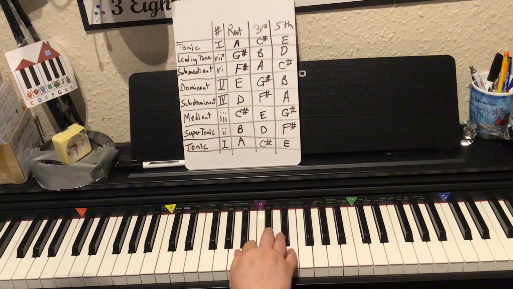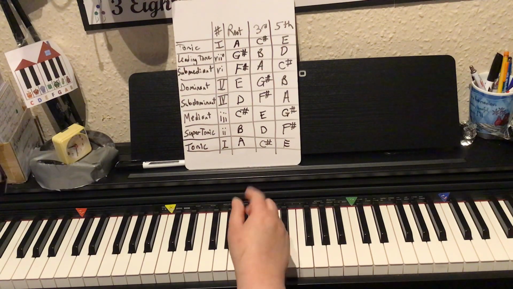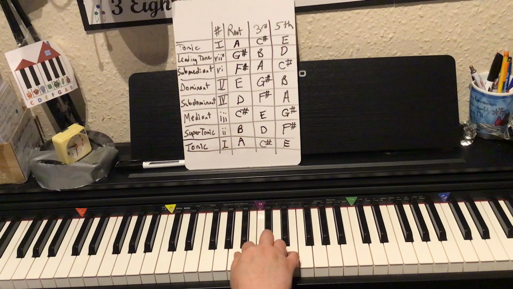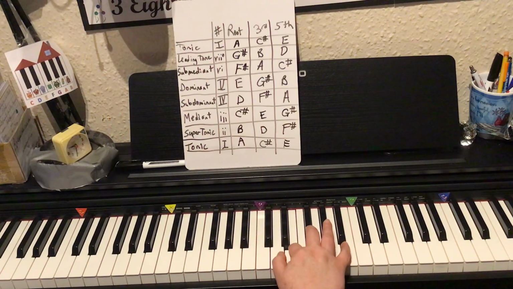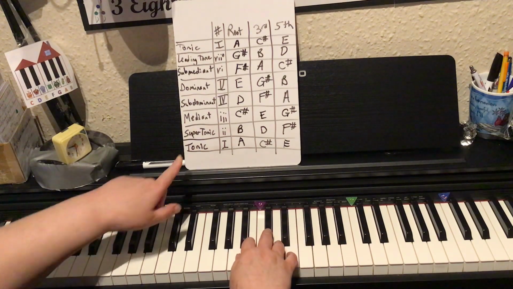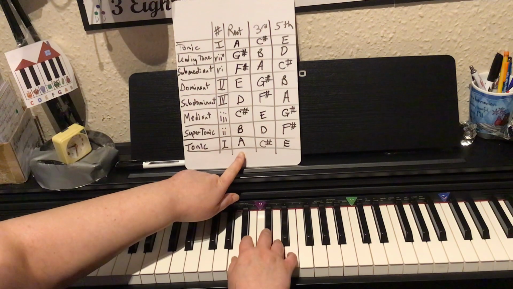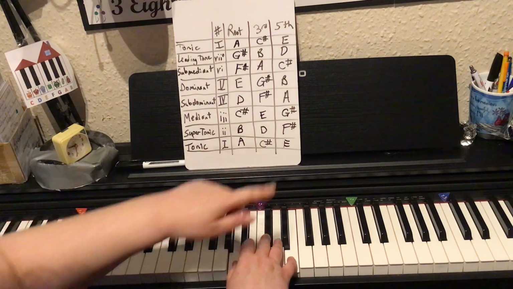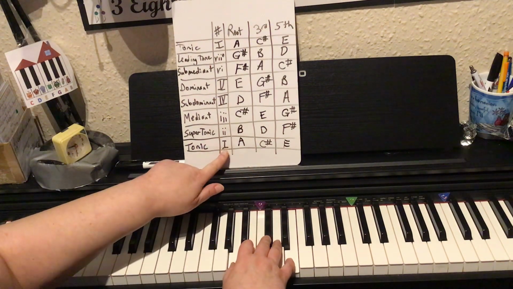Well, first of all, the scale. We know the A major scale has the 3 sharps in it, so I'm just going to play that scale. It'd be helpful if I had some volume. A, B, C sharp, D, E, F sharp, G sharp, A. So if I start with that tonic triad, A, C sharp, E, that's the 1 chord.